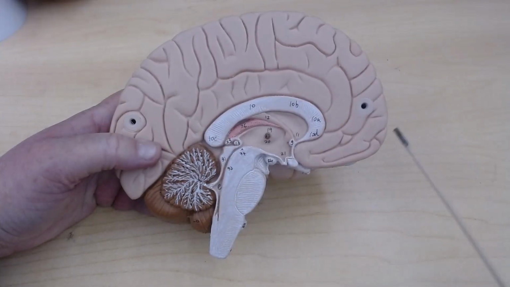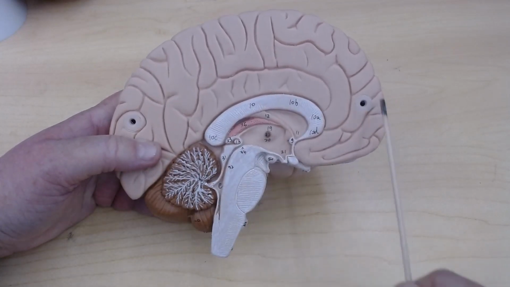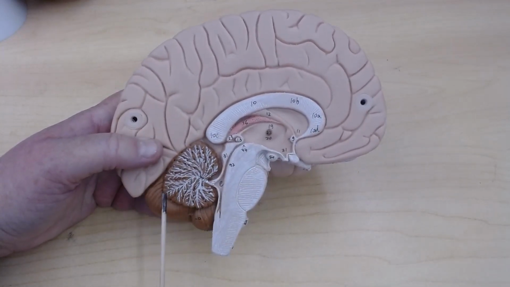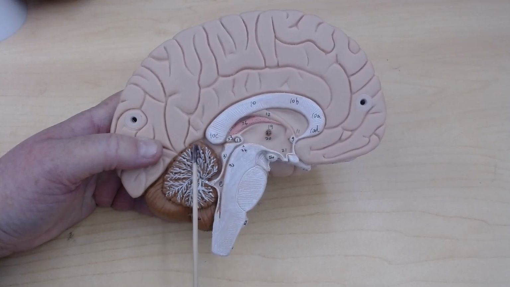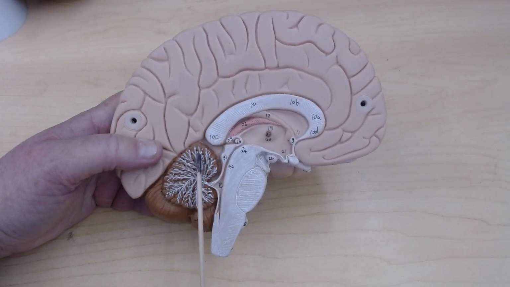In this outer view, this is actually the cerebrum here, the cerebrum. Okay, this is the cerebellum here, the cerebellum. Now I have these white structures here. These are the arbor vitae of the cerebellum. The arbor vitae of the cerebellum.